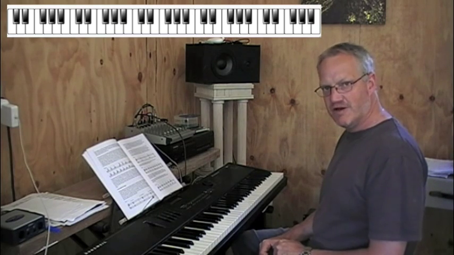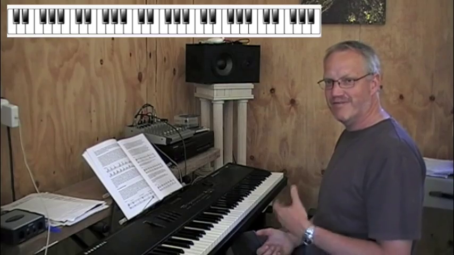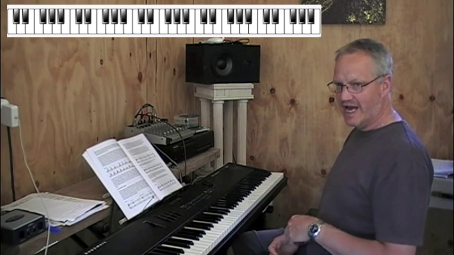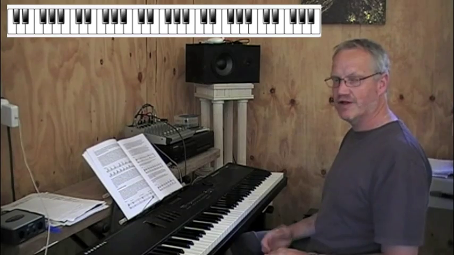So hopefully this has been useful as a way of easily remembering, hopefully, left hand quartal shapes and get you interested in the actual process of using this in your playing.